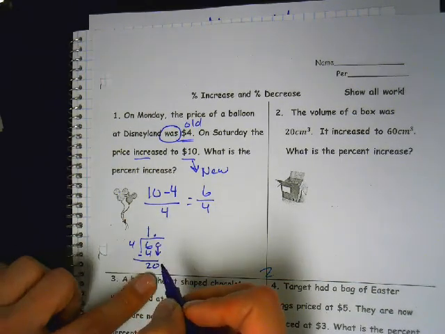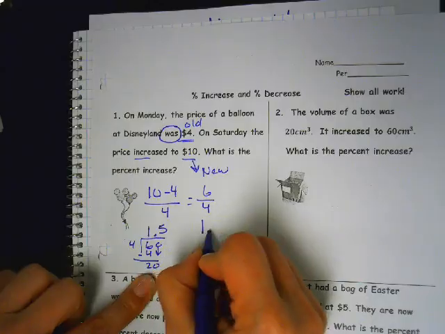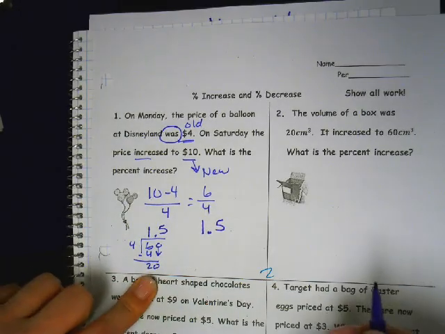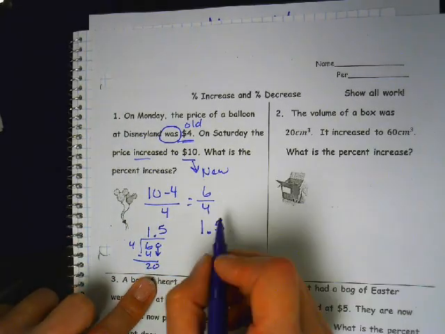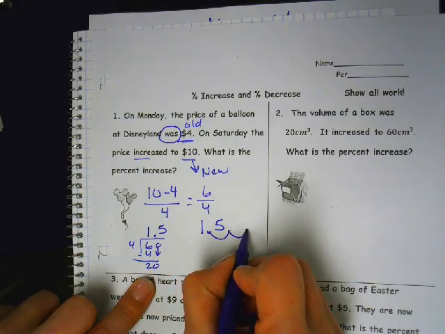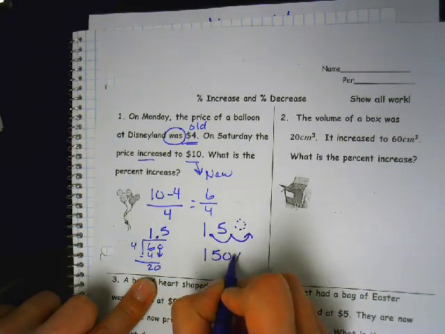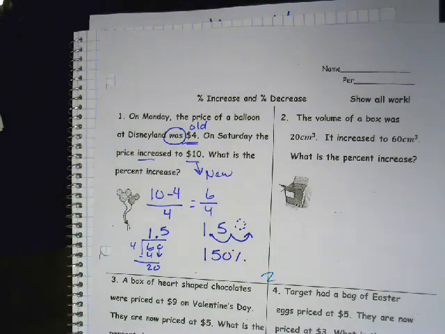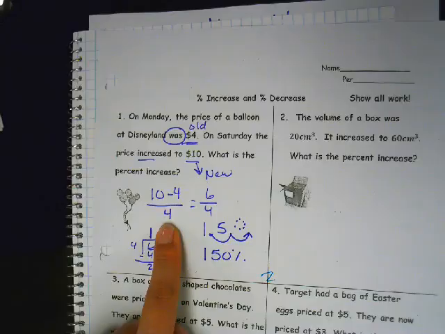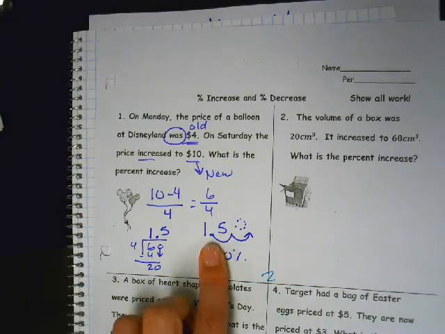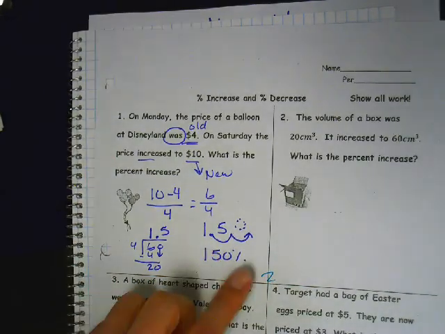4 goes into 6 one time with 2 left over, and I get 1.5. Is that my answer? No, it is not. We have to move it 2 times. 1 and a 2. What do I add right here? A 0, so it's 150%. If you got that right, good job. If you got it wrong, fix it. I'm pretty sure that 4 is where the issue was. If you get 1.5, that does not mean 1.5%. You still got to move it twice.